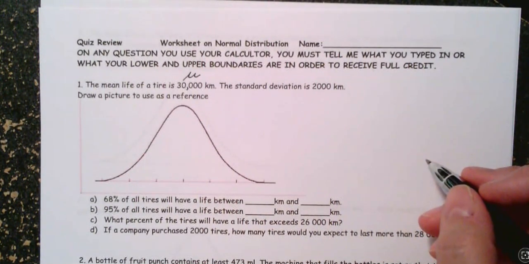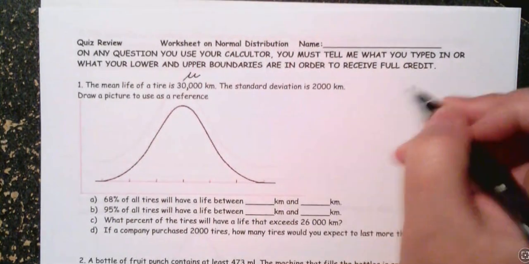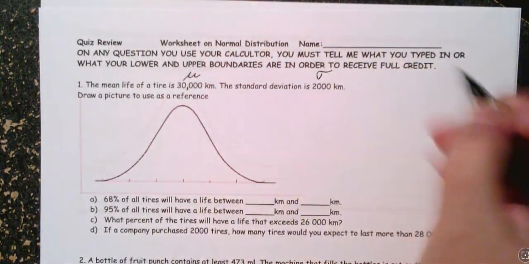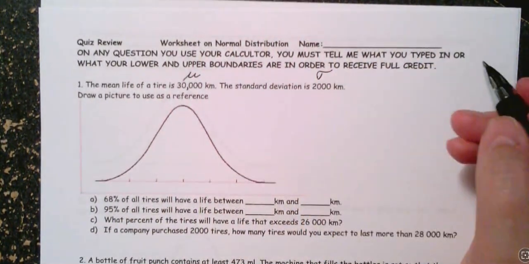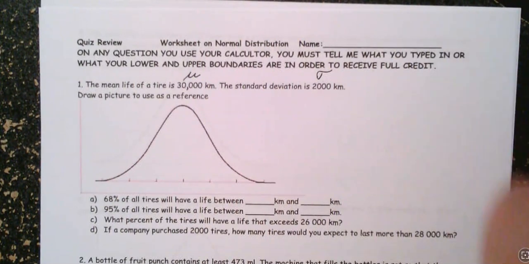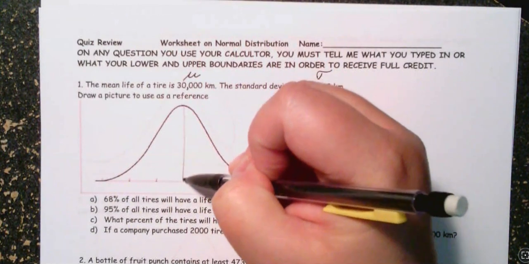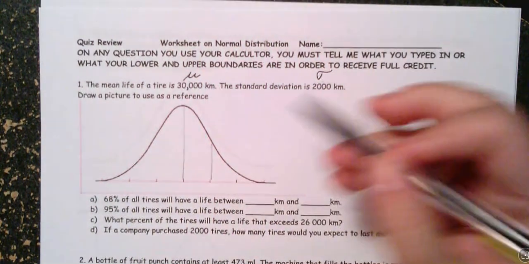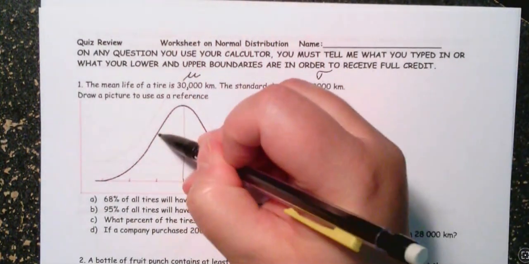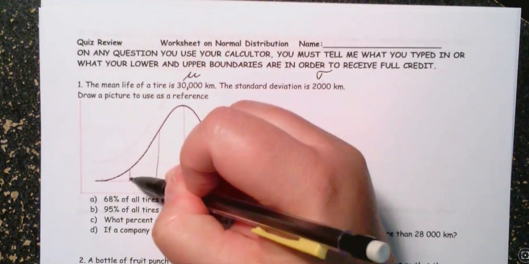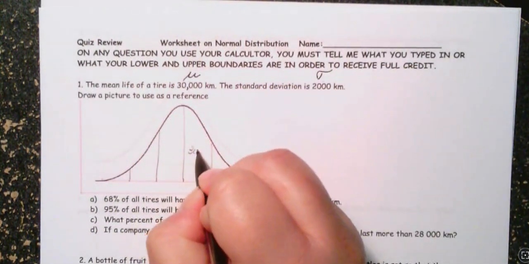The mean life, if I just said we took a sample of 100 tires, then our mean of that sample we would call X bar. But we're not really getting into that. So that's my mu, and this is my sigma. Draw a picture to use as a reference. All right, so we're going to draw the lines and then use the empirical rule. The empirical rule is the one that has these percentages, which we should know.